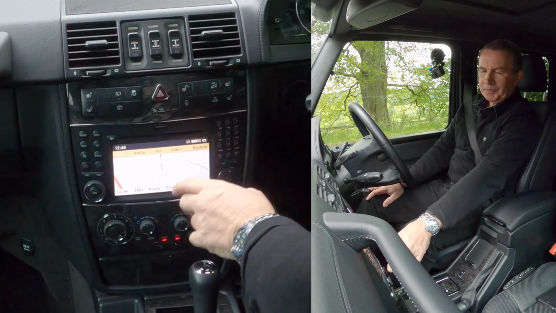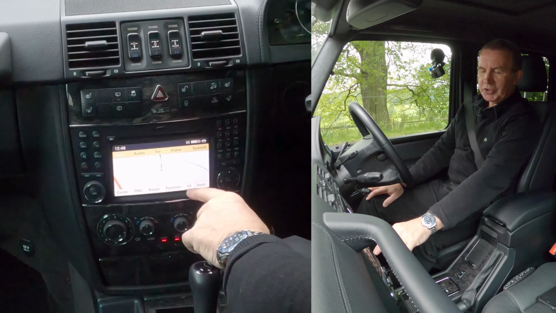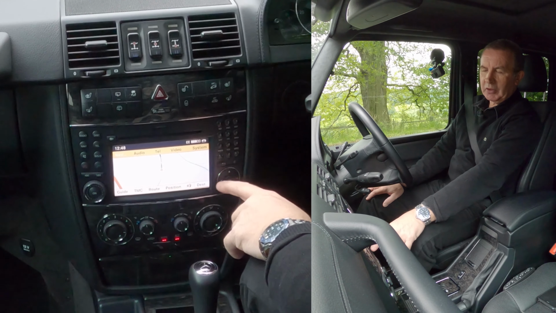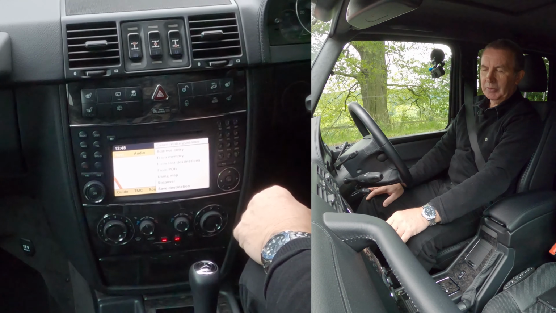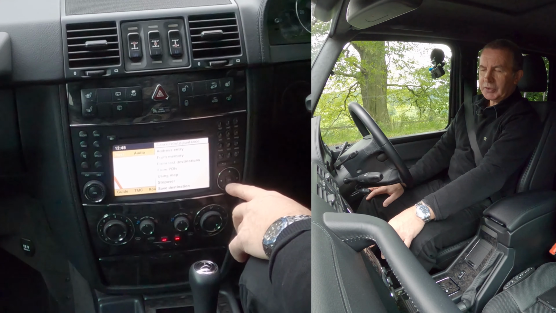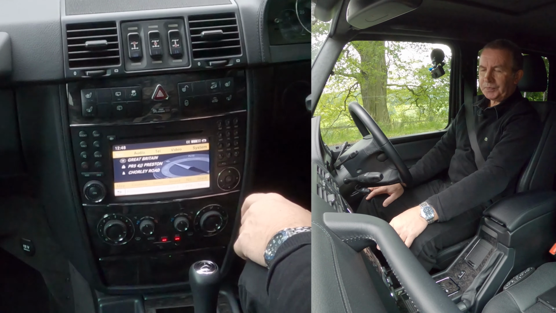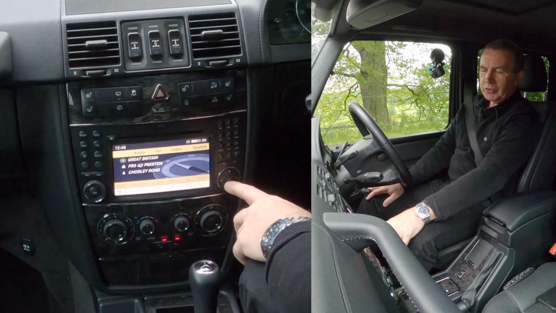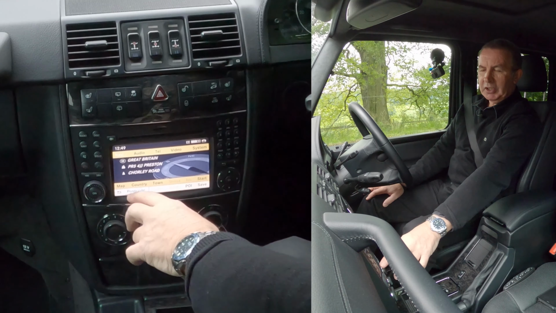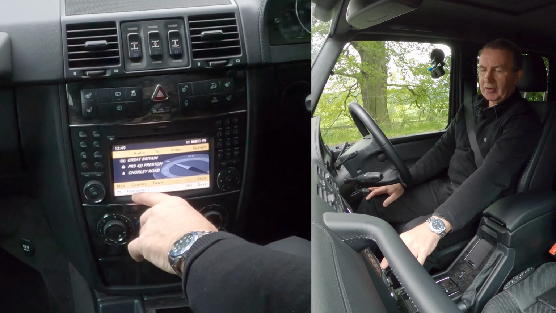Click the OK button. You've got guide here, position and destination at the bottom. So I want destination, so click the arrow across to destination, click OK. Address entry, cancel route guidance. So address entry there, and then using the arrows, just highlight the bottom menu. You've got map, country, town or postcode.